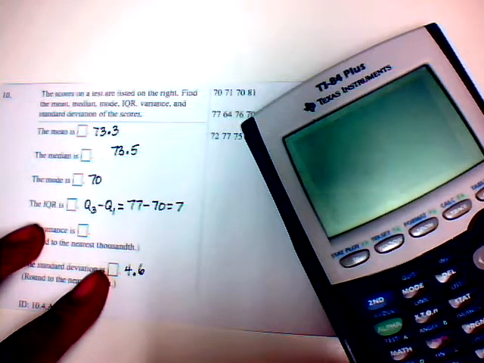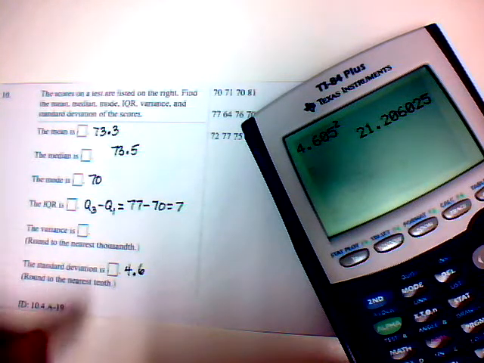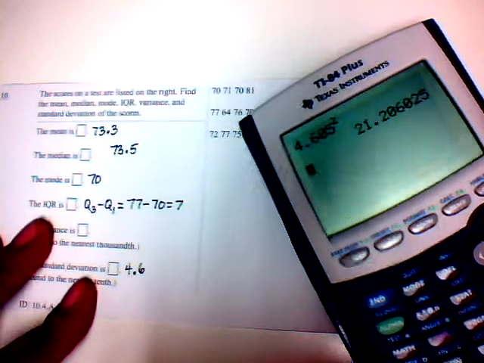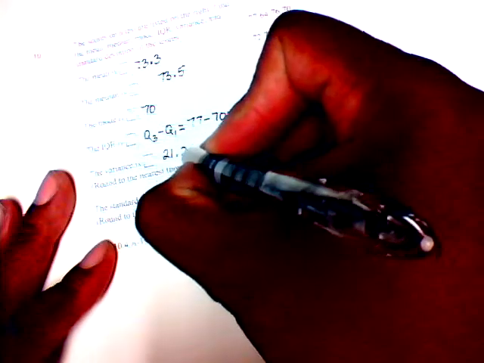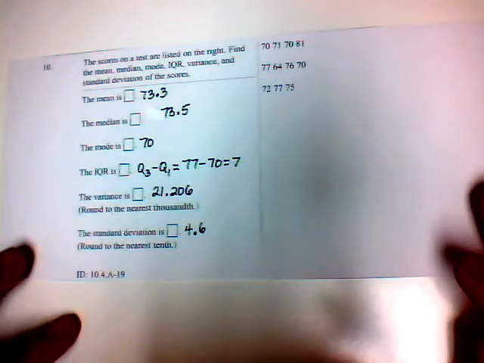You can take as much of that decimal as you want to, and then square it. And it will be 21.206 as your variance. They want you to round to the nearest thousandth, or to 3 decimal places.